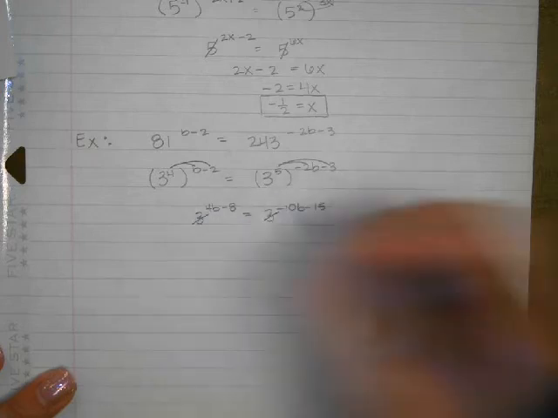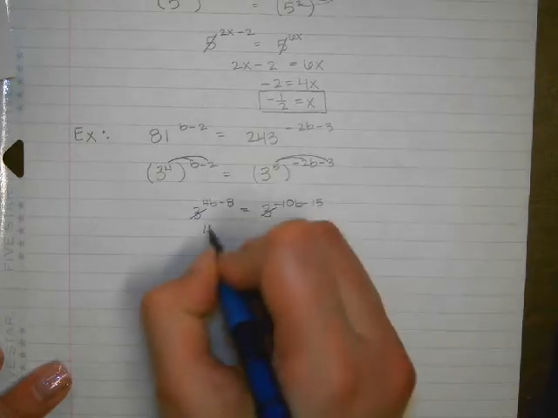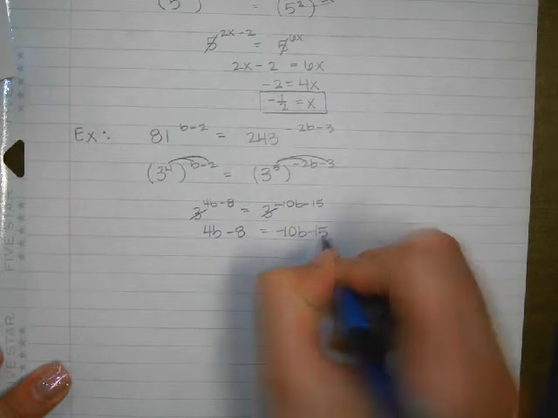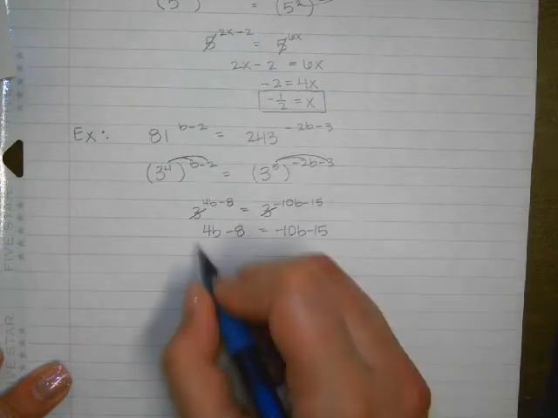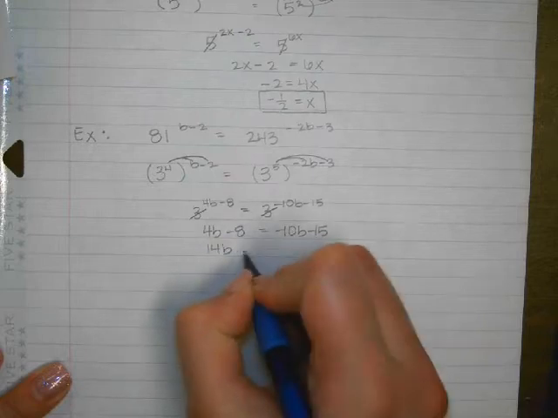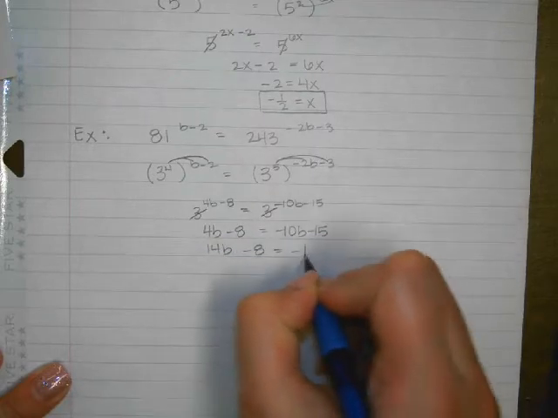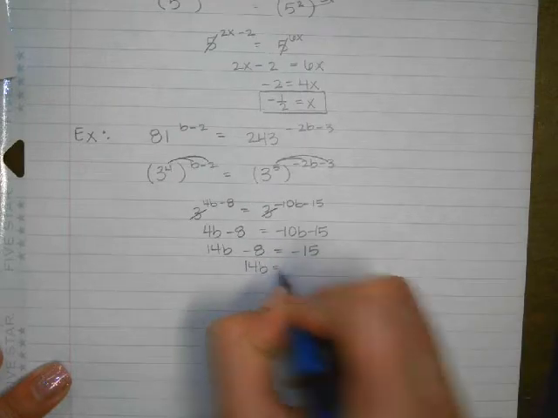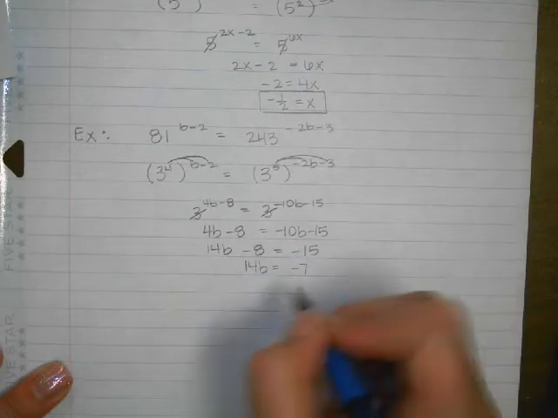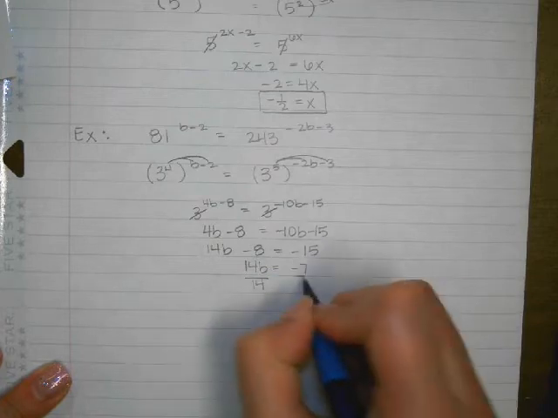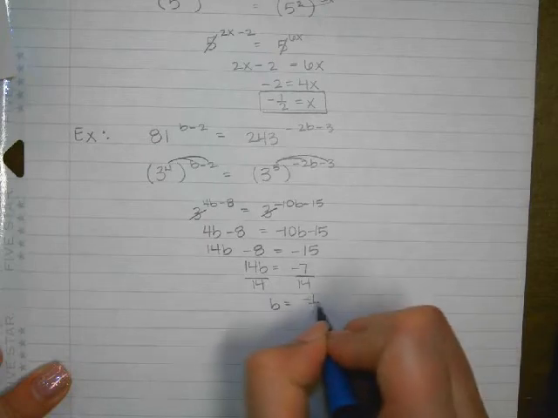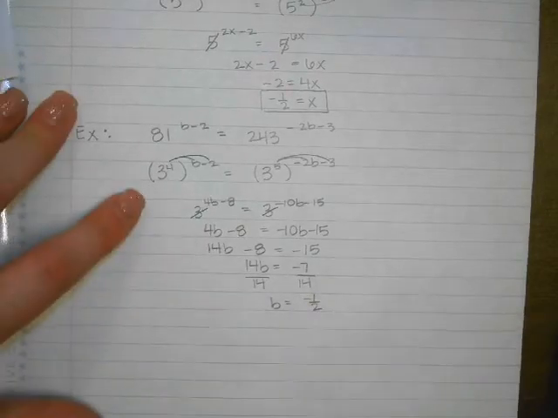So the 3's cancel because they're the same now. So 4b minus 8 equals negative 10b minus 15. I can add the 10b to the other side. I can add the 8 over to the other side. And then I'll go ahead and divide by 14. Now the funny thing is, I didn't mean for these to have the same answer. But they do.